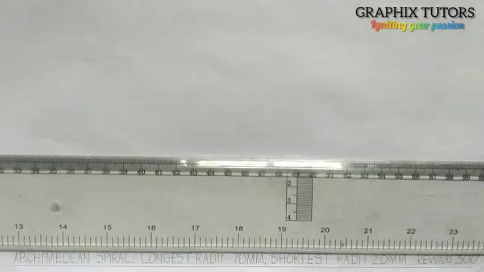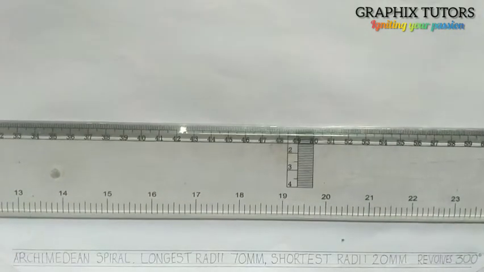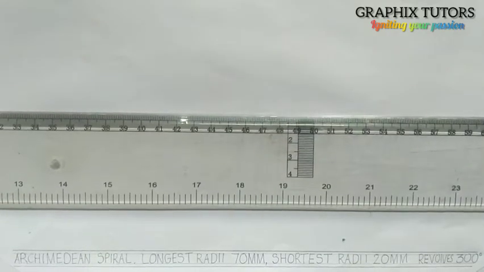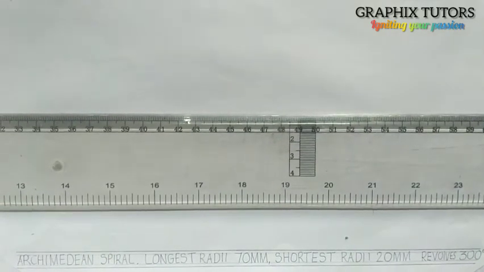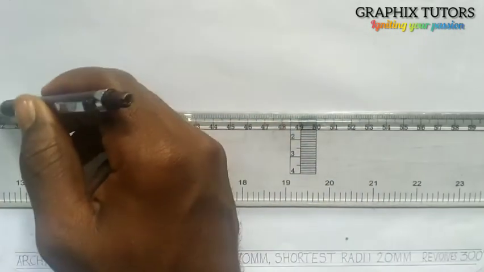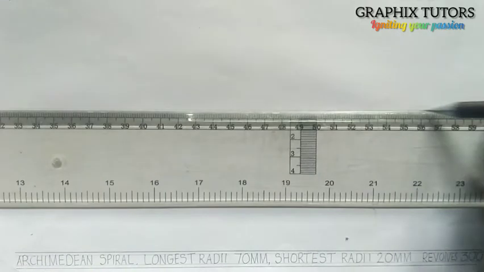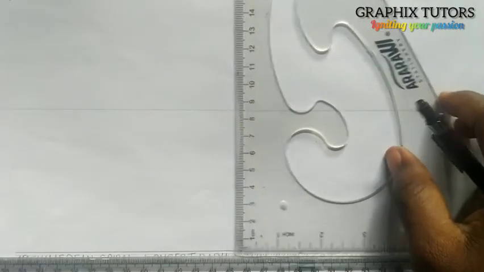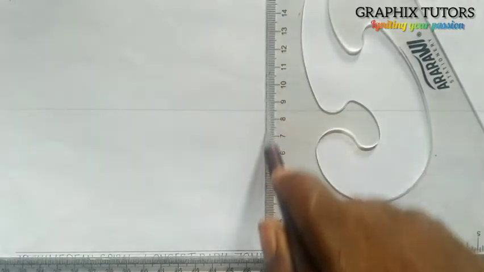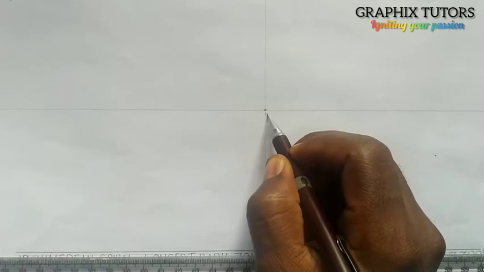Now what you do is just take your set square. You draw a horizontal line and also you draw a vertical line. So if I place it this way, I draw the horizontal line like this, and I take my set square, I draw the vertical line like this. Where they meet is at this point, so I'll call that point O.